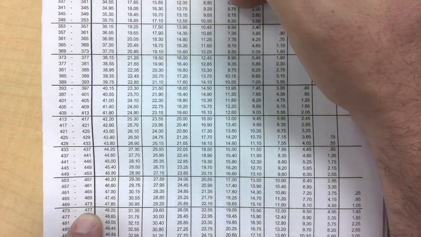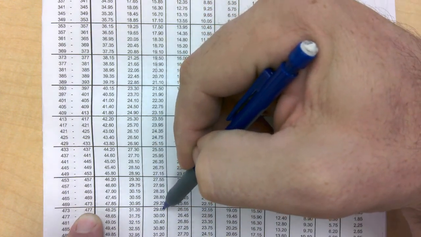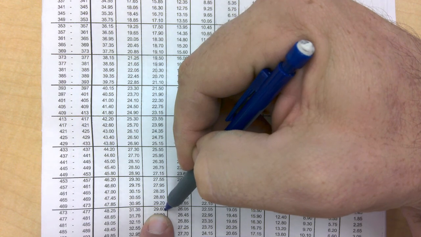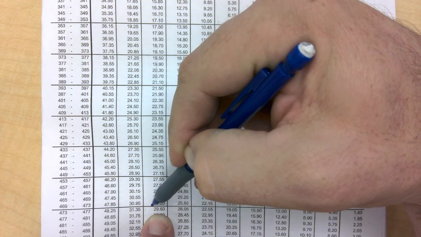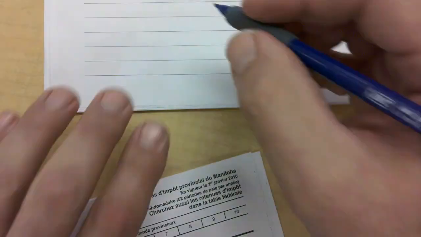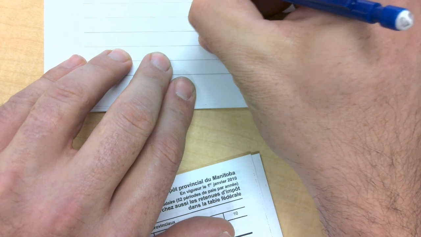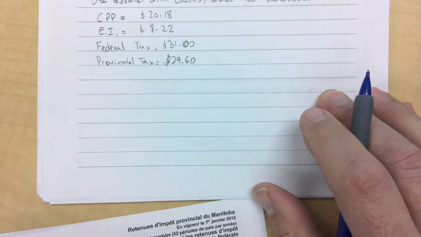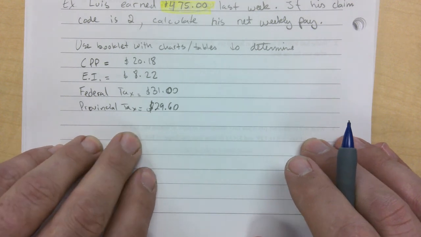So now let's bring down the 2 here, and then I slide over to the right, and it's 29.60. That is how much you pay provincially. 29.60, so I wrote it down. That's why you need the book.